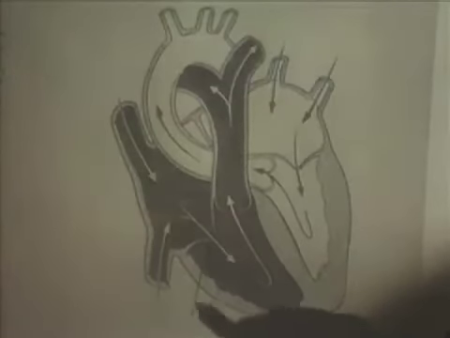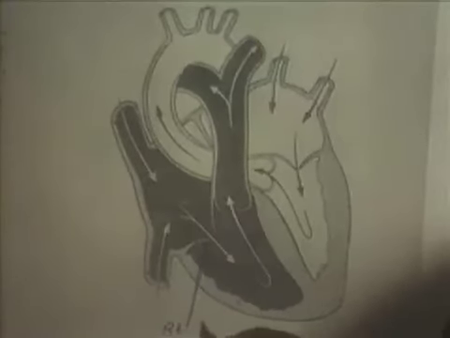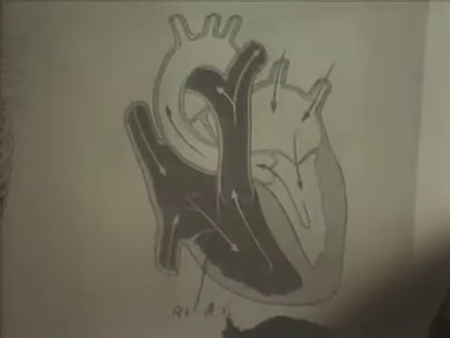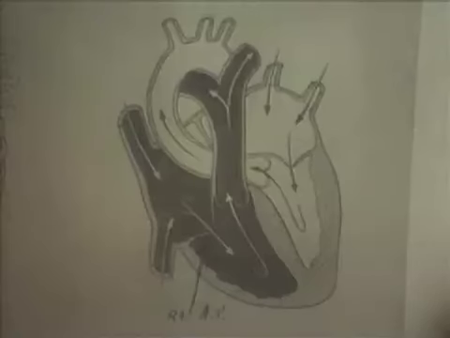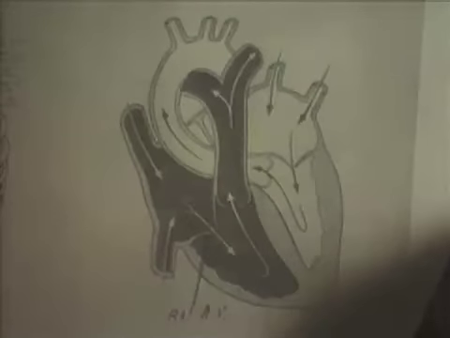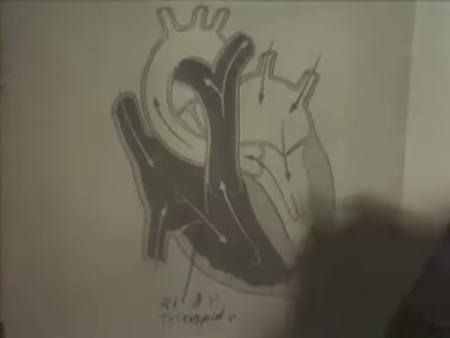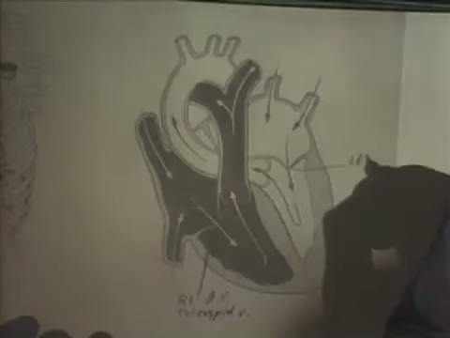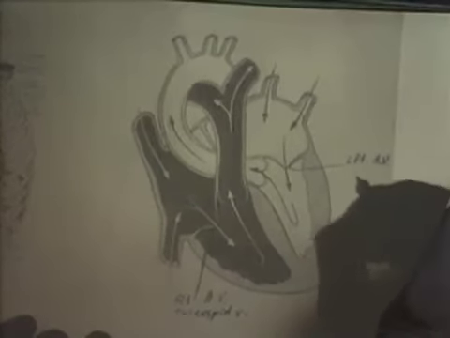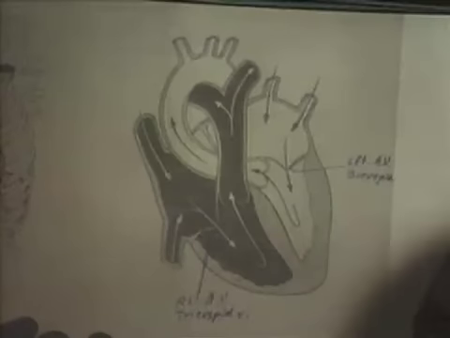Here you can see the right AV valve or atrioventricular valve. On the atrioventricular valve, this is also a tricuspid valve, as opposed to the left atrioventricular valve, which is shown here, which is a bicuspid or mitral valve is another term for it.